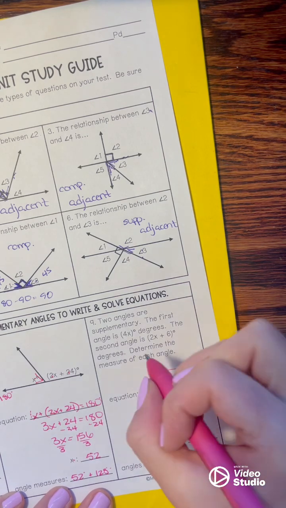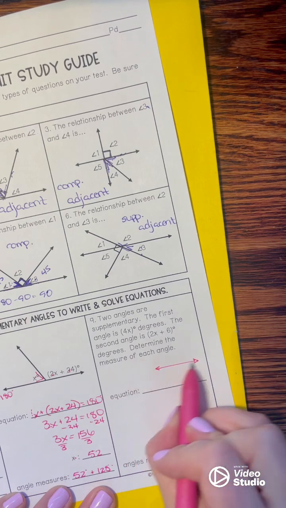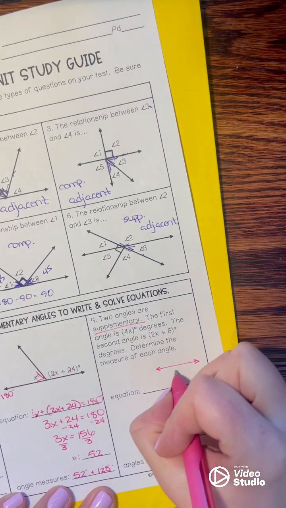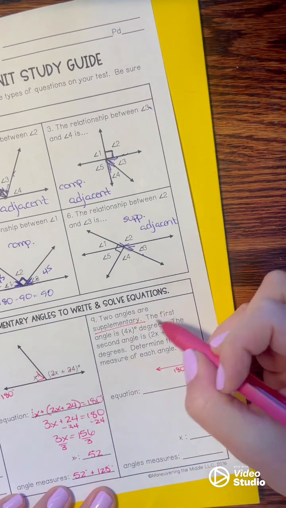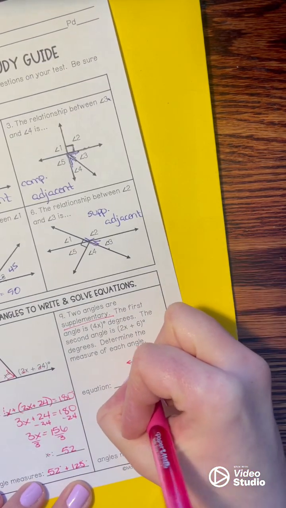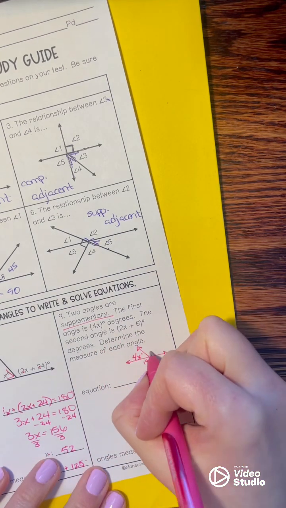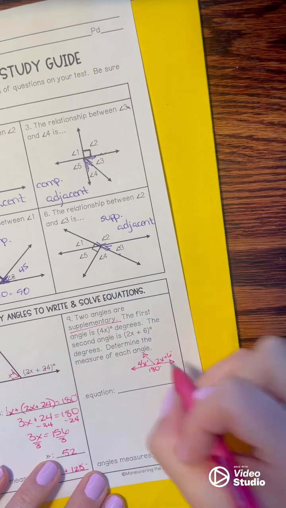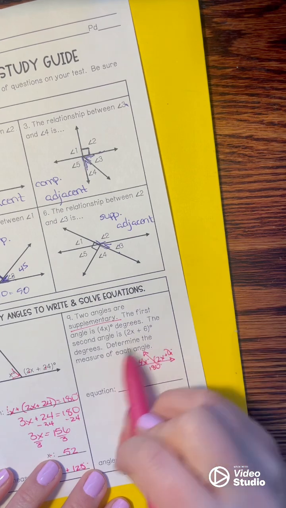Let's just make something up. First things first, I drew this because 2 angles are supplementary. What does that mean? That means 180. That's why I drew that straight line, okay? The first angle is 4x degrees. Let's just, again, make something up, 4x degrees. The second angle is 2x plus 6. I don't know why I put a degree sign. Actually, that makes sense. Let's just do that. Okay, determine the measure of each angle.